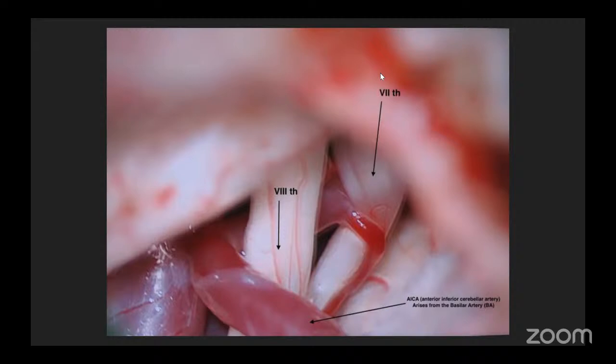What is atypical? Somebody has mentioned in the chat box, and they are mostly right. It is causing the compression over the seventh nerve complex, and maybe the patient will have a hemifacial spasm because the nerve seems to be kinked. That's right.